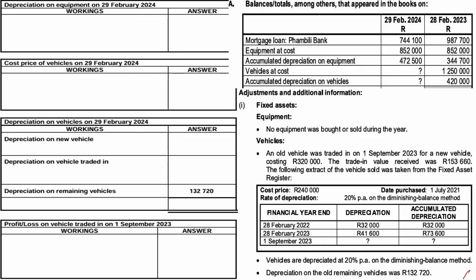Okay, so the first question, we need to calculate the depreciation on equipment on 28 Feb 2024. As you can see, we're also told to refer to additional information 1. Under equipment, we're told that no equipment was bought or sold during the year. So it means now we need to go and check on our balances, with the accumulated depreciation of equipment at the beginning and also at the end of the year.